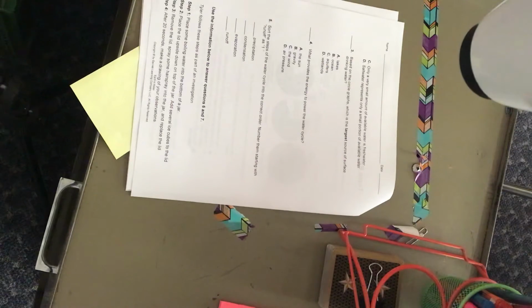Okay, number 4. What provides the energy to power the water cycle? I'll give you a hint. It is the energy. It's what powers everything. Kirsten. The sun. A. Very good.